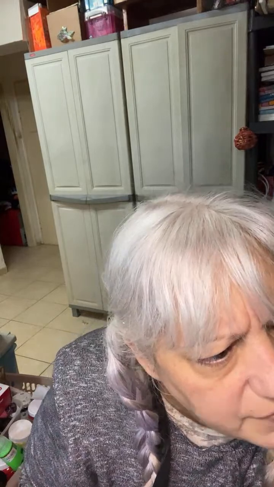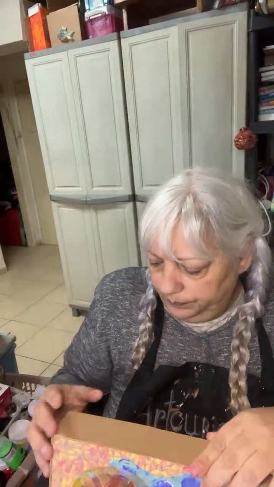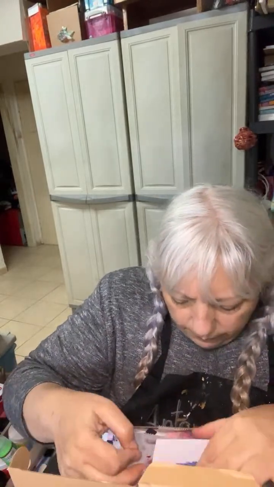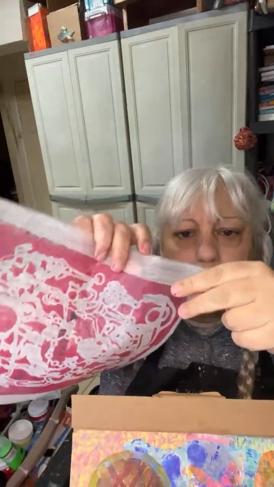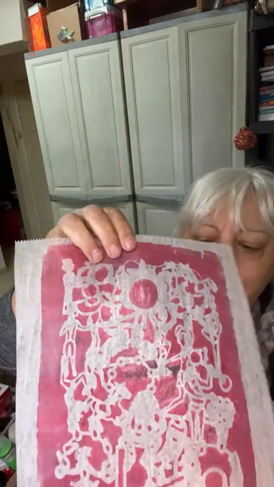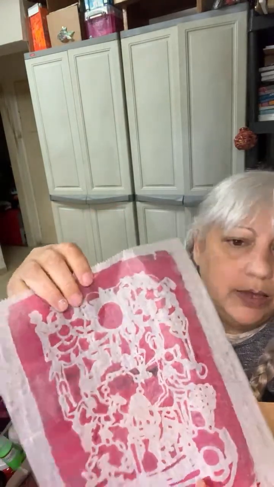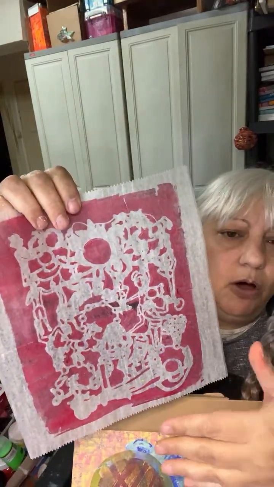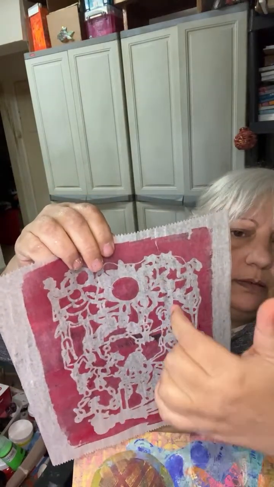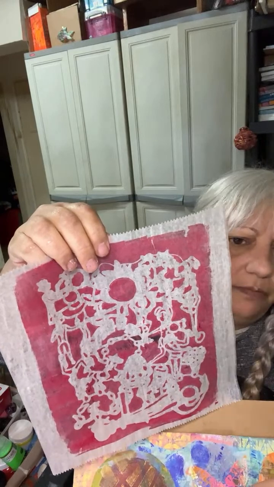Let's see if I have some examples of that. Like, for instance, this one, it's like I use it to take off the paint and leave the paint behind the stencil on the Gelli plate.